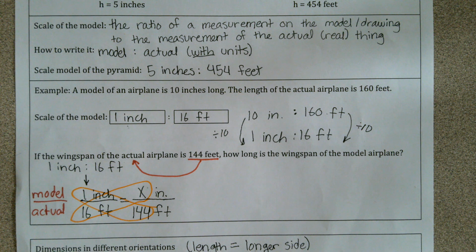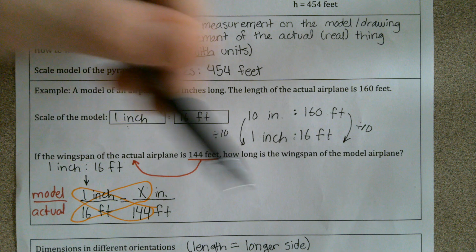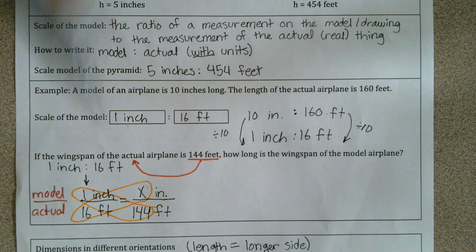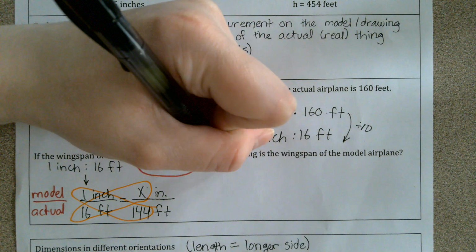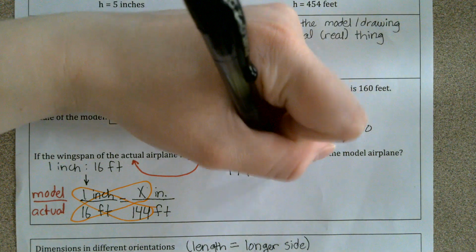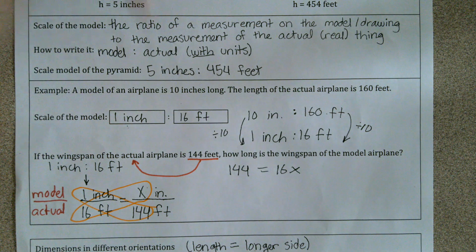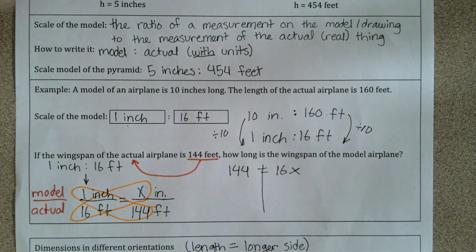I know some students have a lot more experience with units than others, especially if you're in a chemistry class. That's one place you'll definitely use units. So when you cross multiply, keep the units over here. Don't bring them over to your equation. That will cause more confusion. 1 times 144 is 144. 16 times x is 16x. There's our equation. Then we solve like normal.